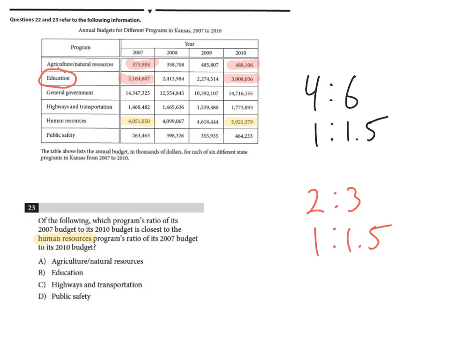C, highway transportation. Let's see. Highway transportation went from about 1.5 to 1.7 million. Well, that's definitely not what we're looking for.